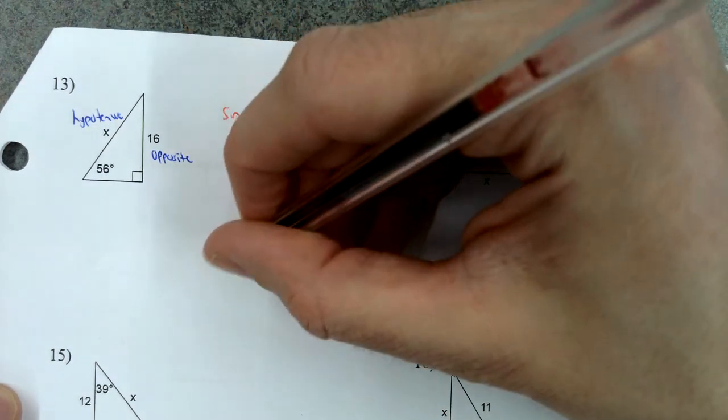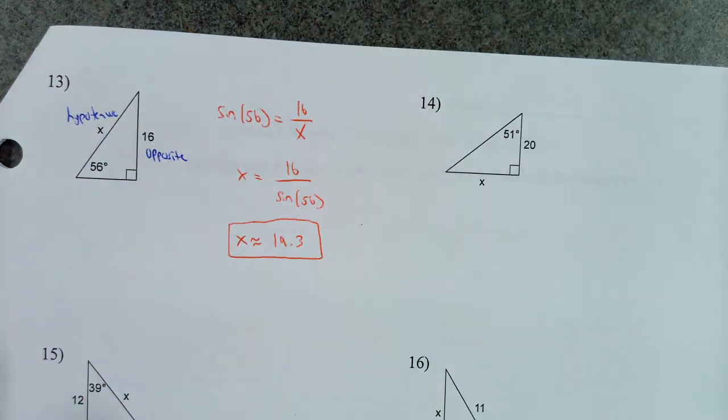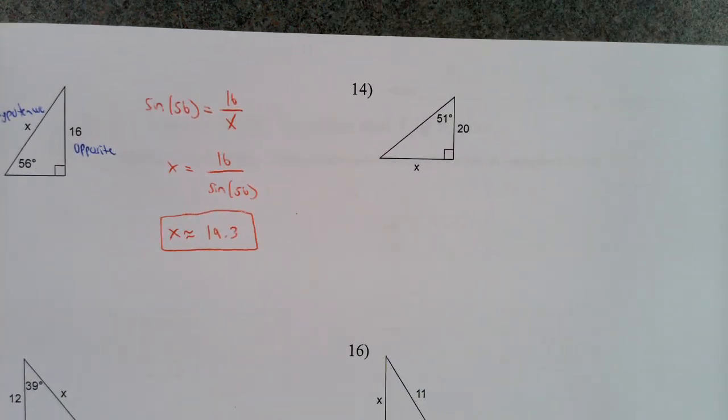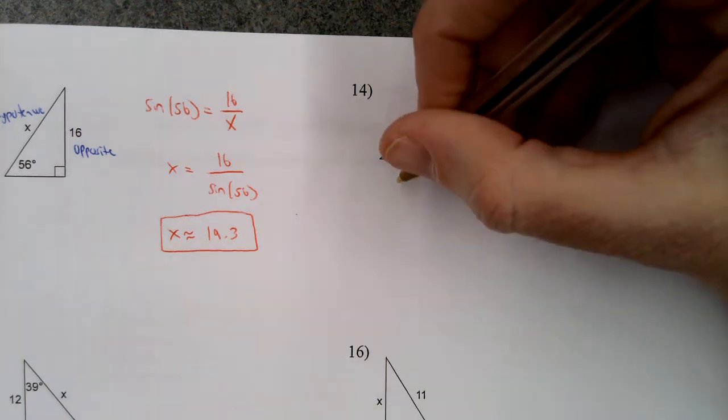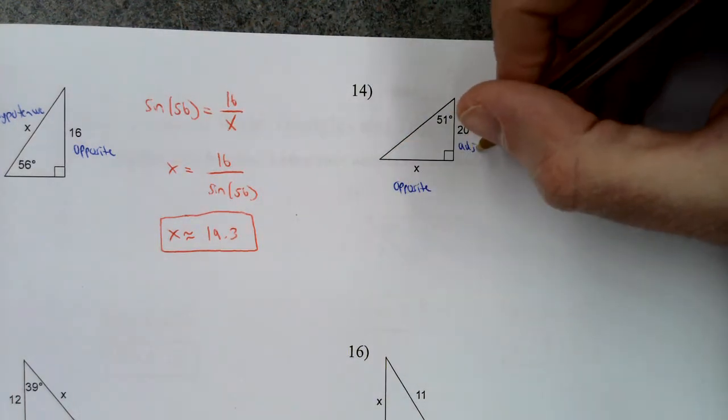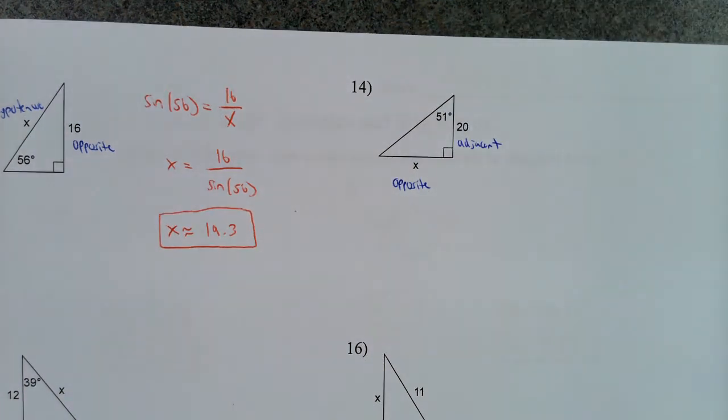Again, I'll go a little faster now because we've done a few of them already. The next one's going to be tangent. Okay, so this will be opposite. This will be adjacent. Tangent 51 equals x over 20.